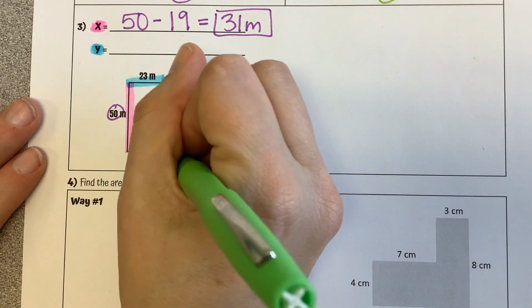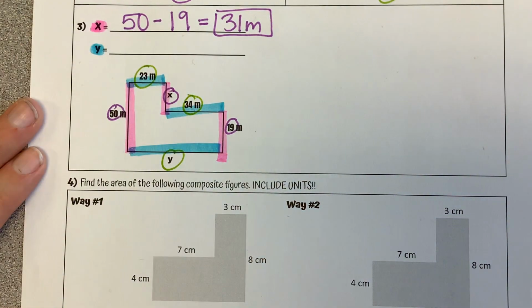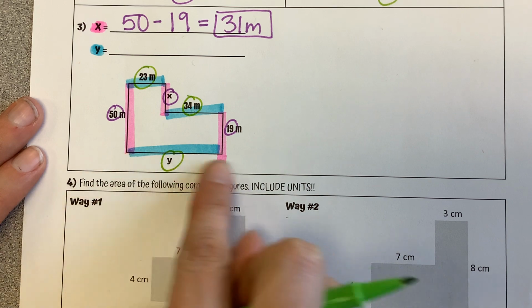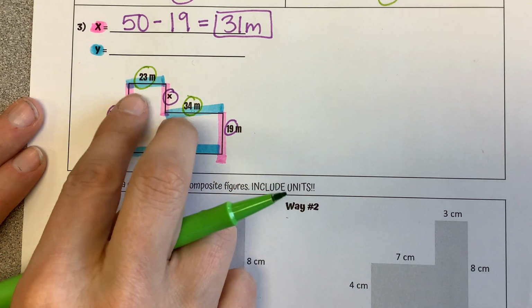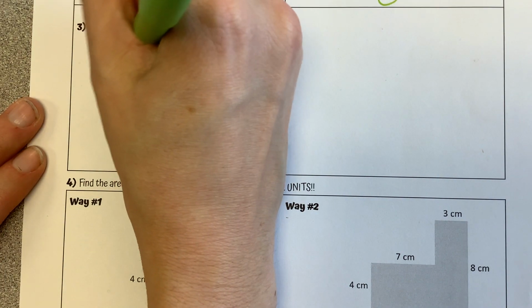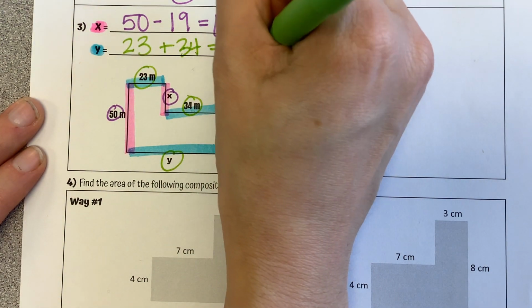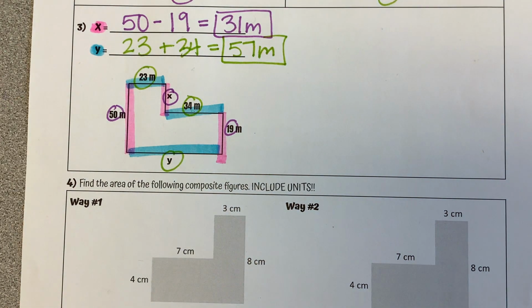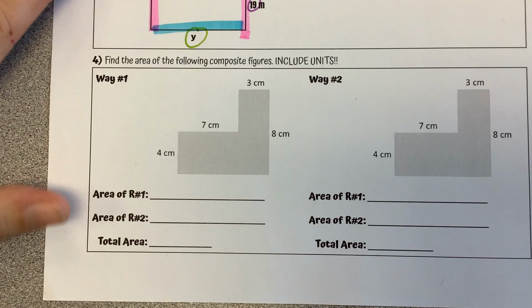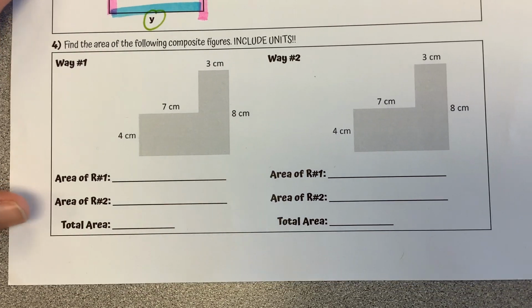Looking at Y, it is in blue, so we're looking at these three blue values. Y is the longest side, so we're going to add those other two values. 23 plus 34 is equal to 57 meters. So this is a little intro. We're going to have to use that skill when we are doing these composite shapes, okay?